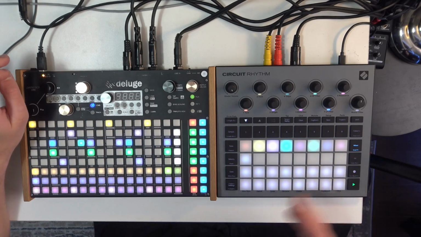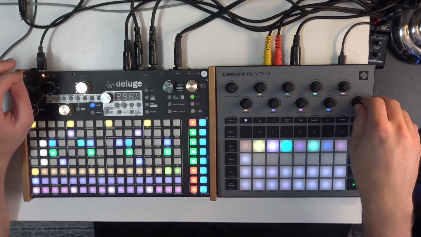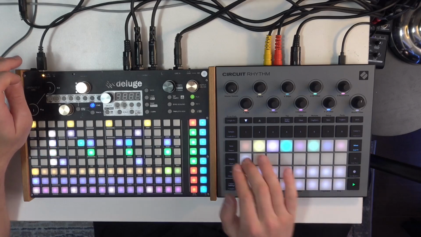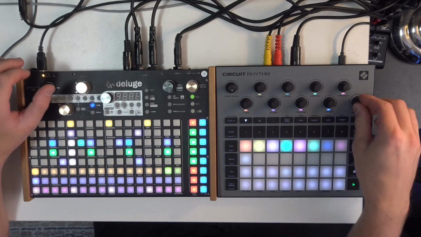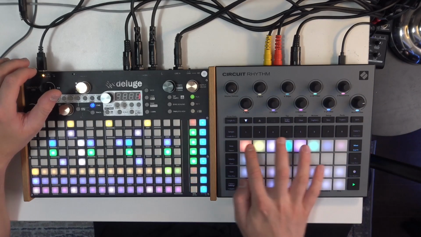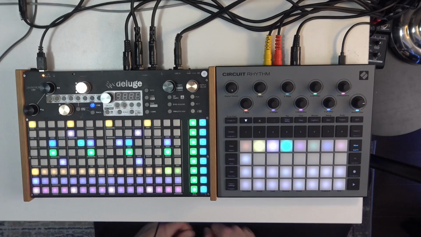And you can hear that there's no cut between the Circuit Rhythm and it's seamless. And yeah, that's how I would use another piece of gear in a live setting.